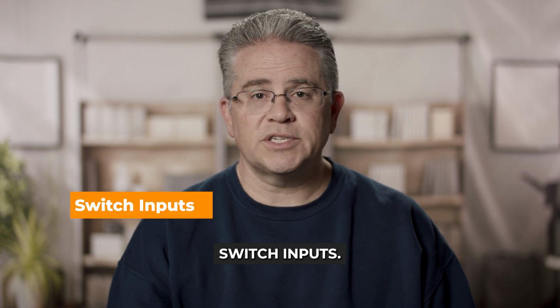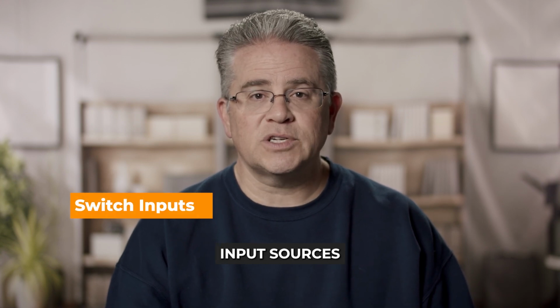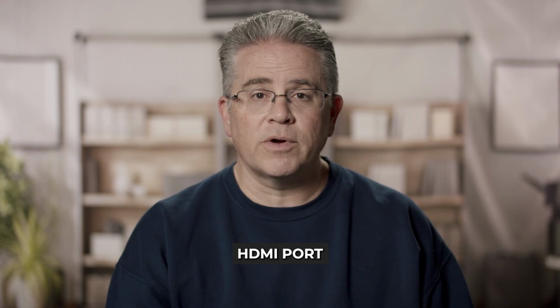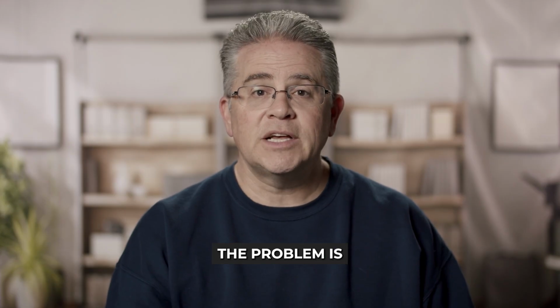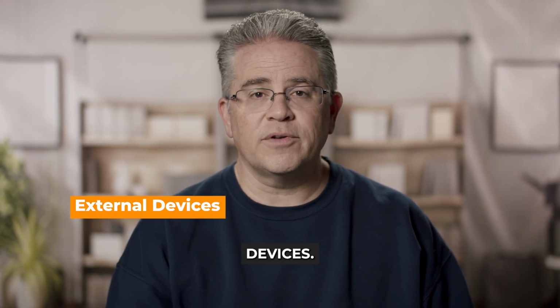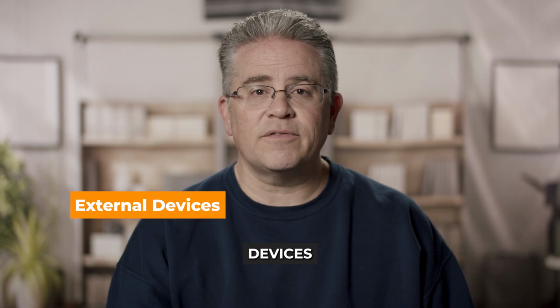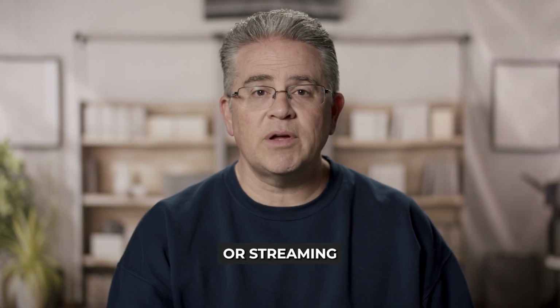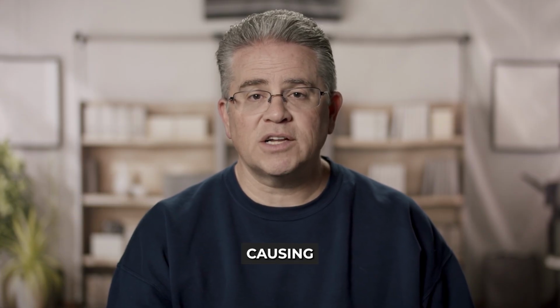2. Switch inputs. Try connecting to different input sources or using another HDMI port to ascertain whether the problem is with the input channel. 3. External devices. Disconnect any external devices like gaming consoles or streaming boxes to evaluate if they're causing the issues.